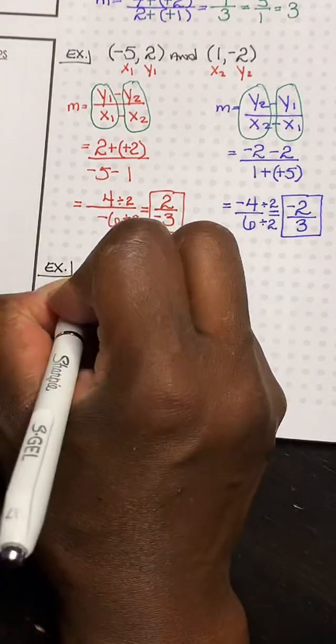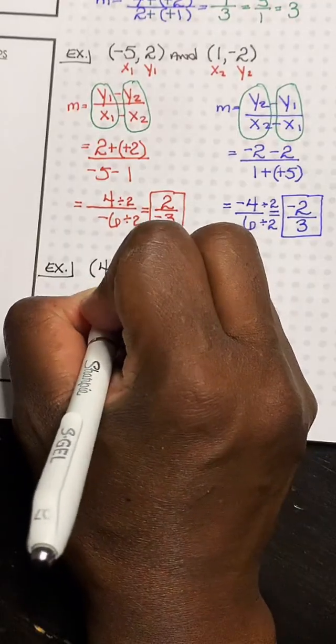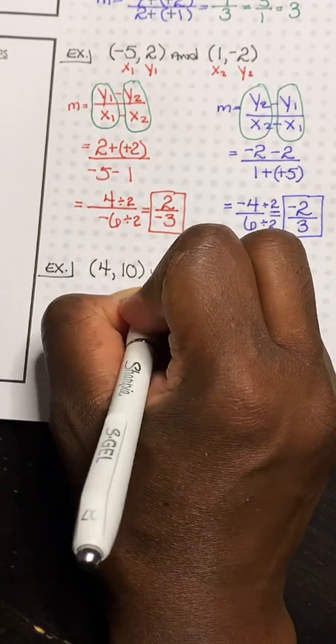All right, so let's try this one. And then we're going to up the ante a little bit.